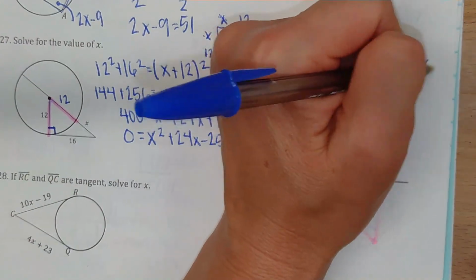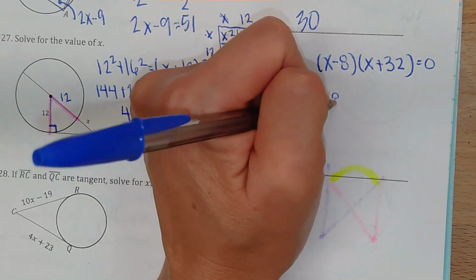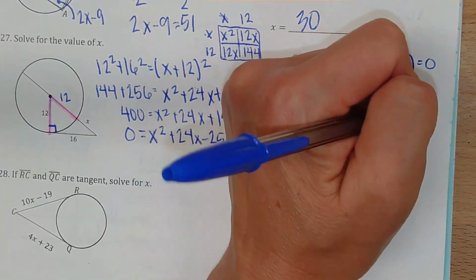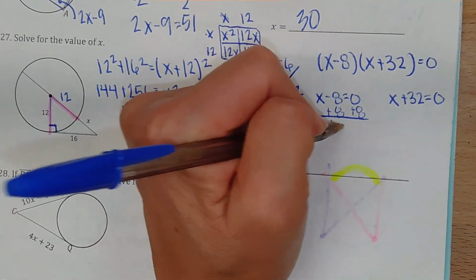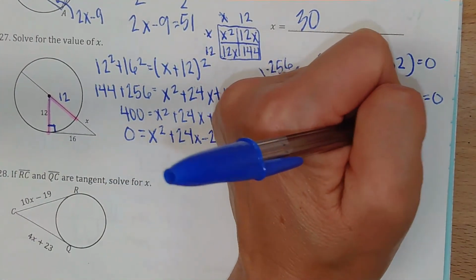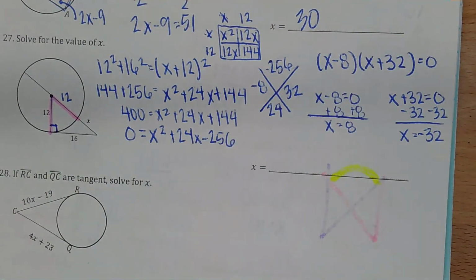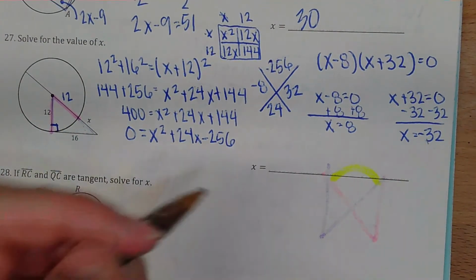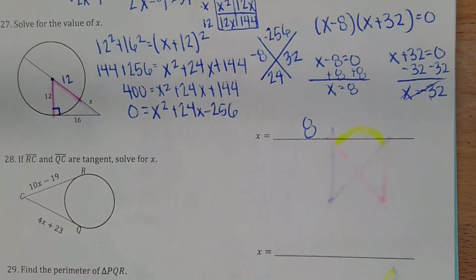I need to solve for them, right? Because I need to know what x equals. So x minus 8 equals 0, and x plus 32 equals 0. I'll add 8 and get x equals 8. And I'll subtract 32 and subtract 32 and get x equals negative 32. Well, we're talking about a distance here, so we can't use the negative, right? We will just use 8, the positive version.